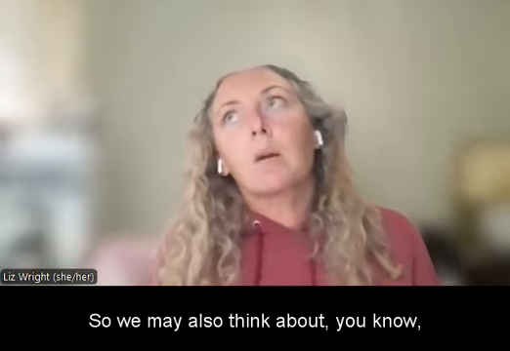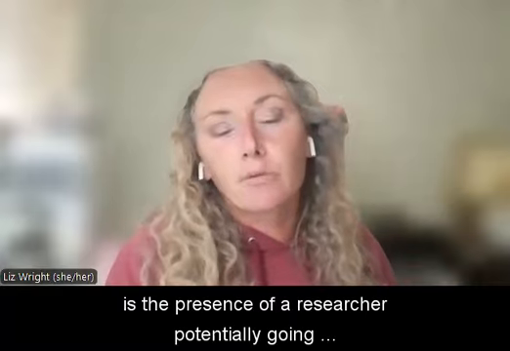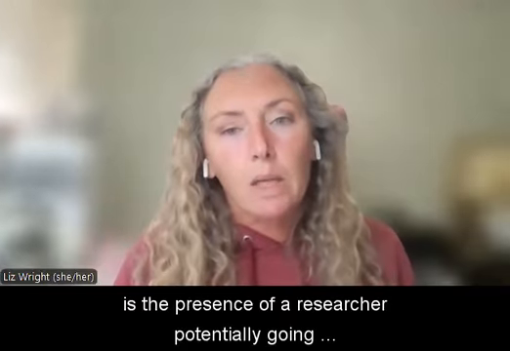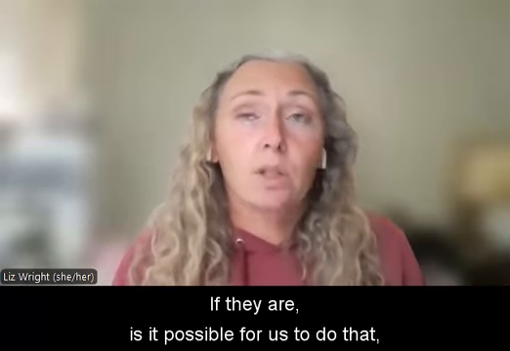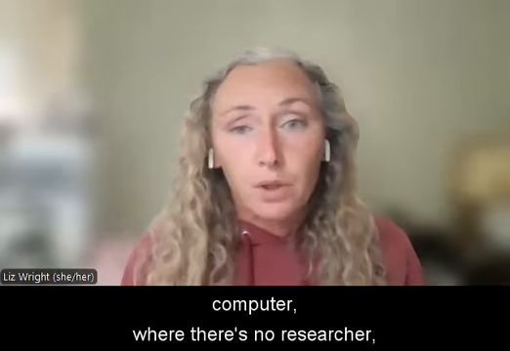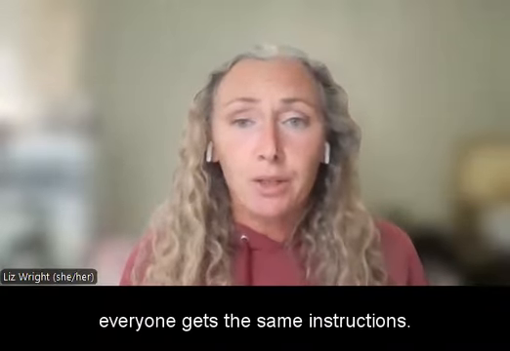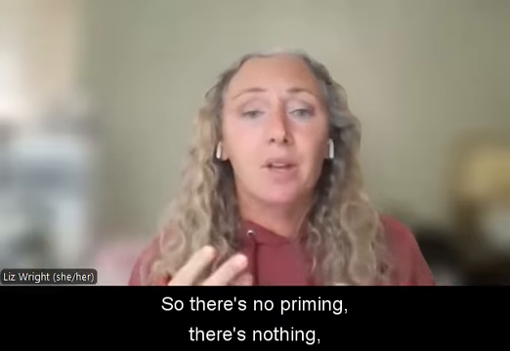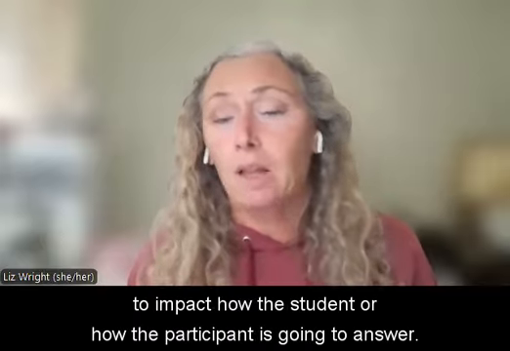We may also think about, is the presence of a researcher potentially going to impact the results from a participant? If so, is it possible for us to do the research study completely through computer, where there's no researcher, everyone gets the same instructions, so there's no priming and no demand characteristics that are going to impact how the participant is going to answer?